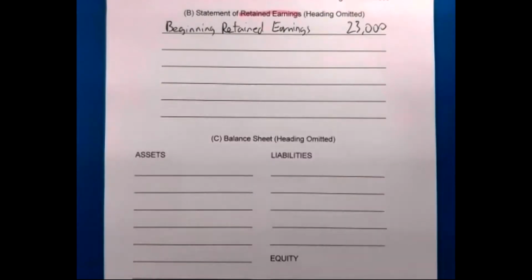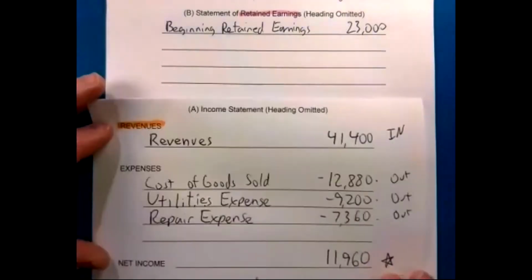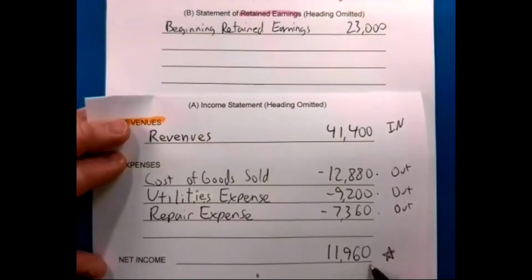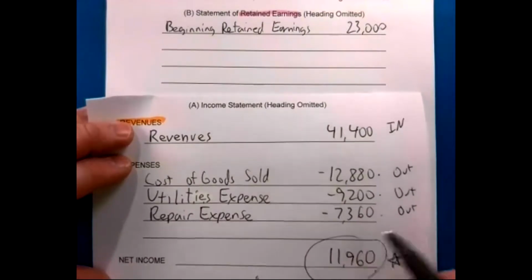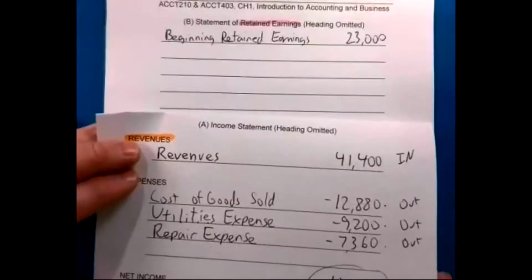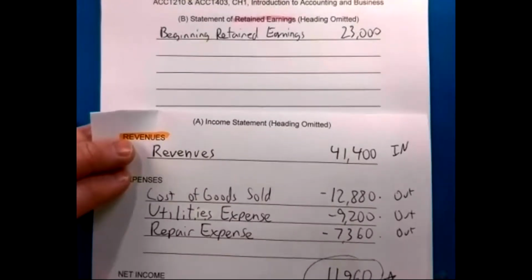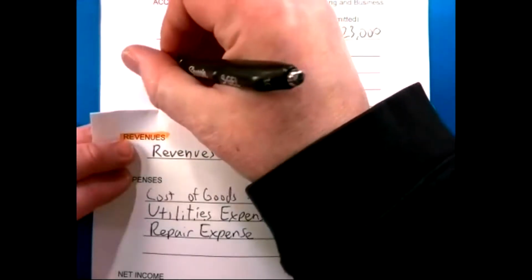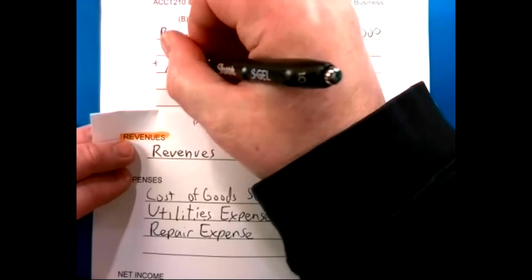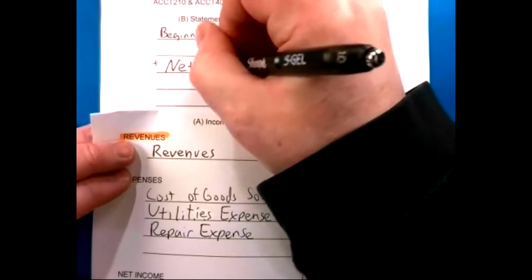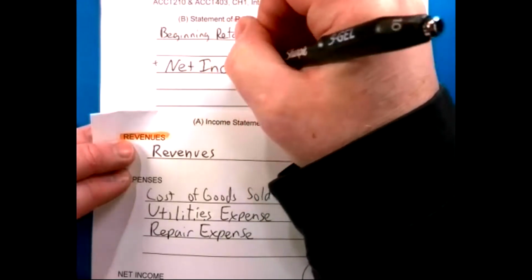The next thing we need is the income from the previous page. So this is money going into the piggy bank.